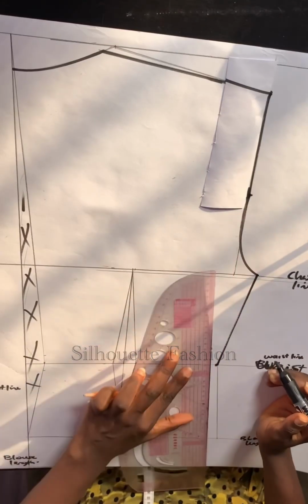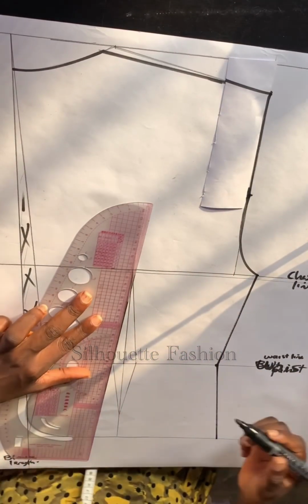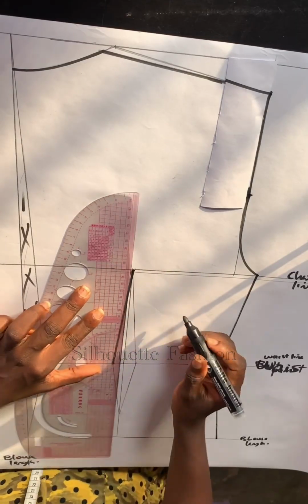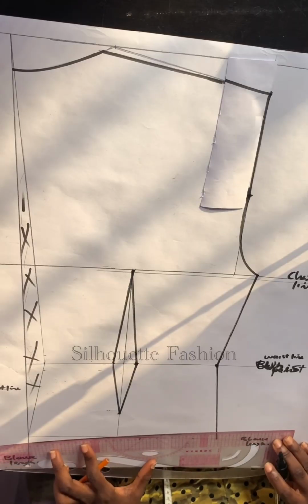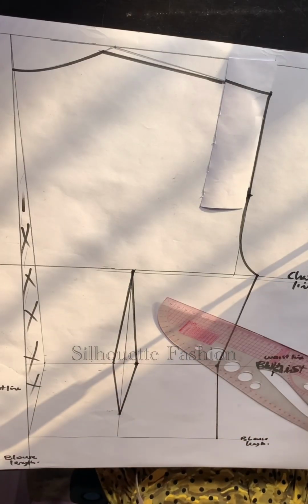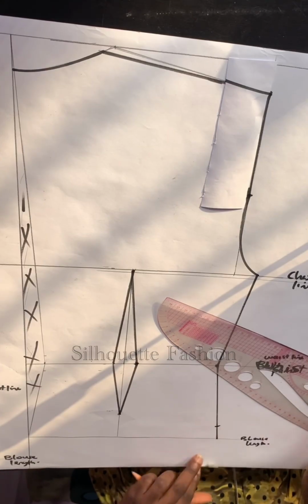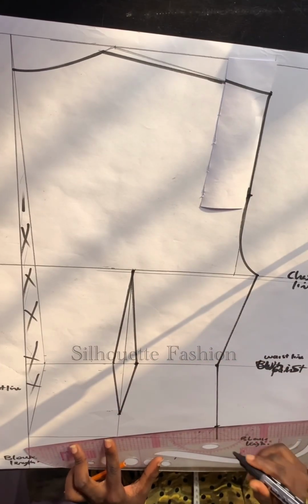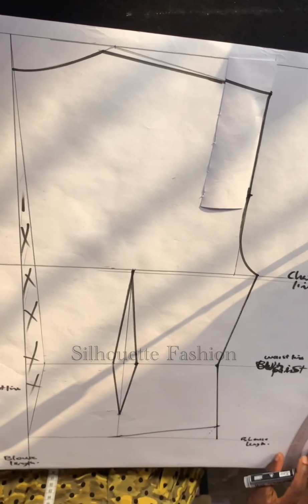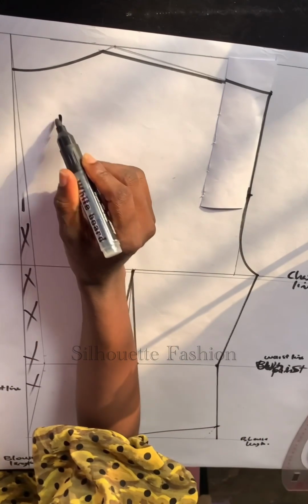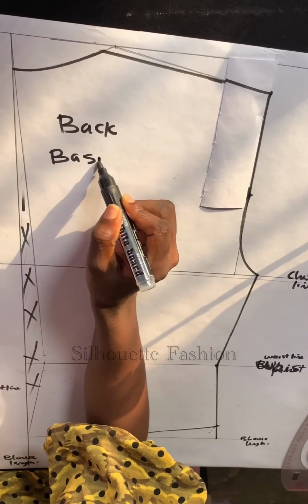So let me use my marker pen to make the lines bold so we can see it clearly. Right here I went up by 0.75. Whatever you are going up by for the front, you are going to do the same for the back. If you are going up by 0.5 inch or 1 inch or 0.75 on the M area, you are going to do the same thing for the back, so that the front and the back sides will be exactly the same thing. So now this is my back basic bodice.